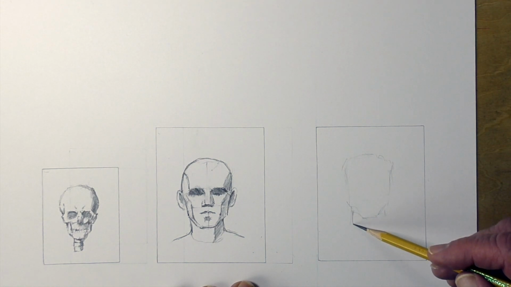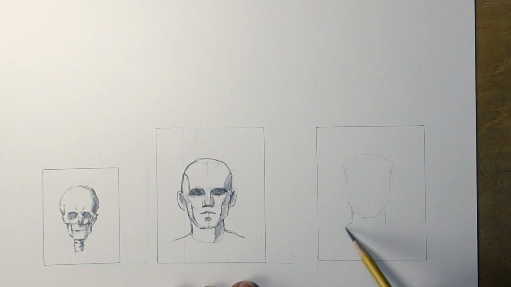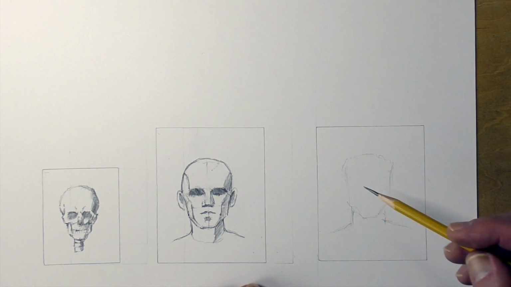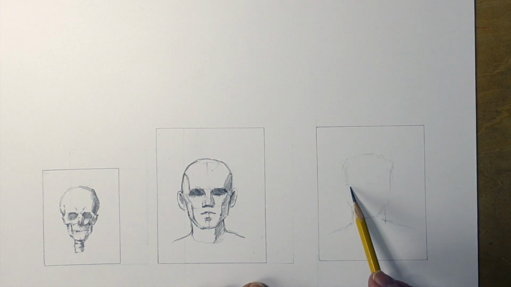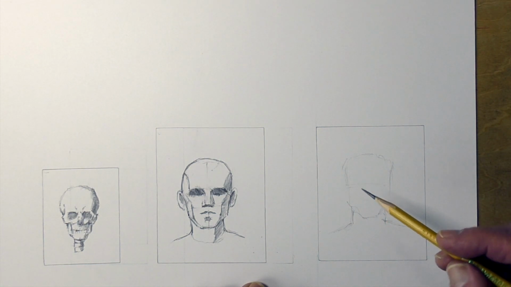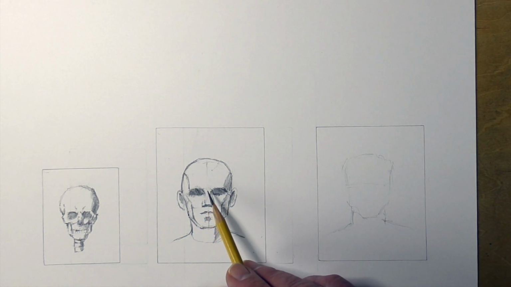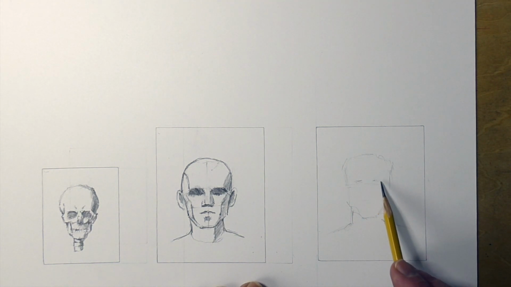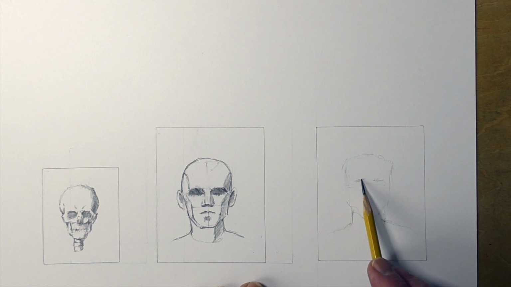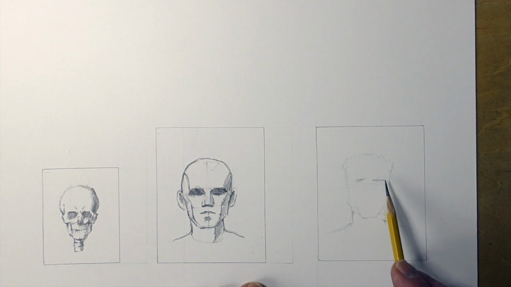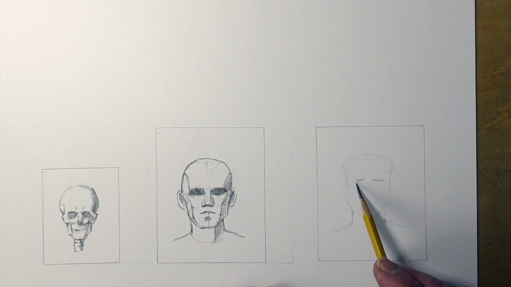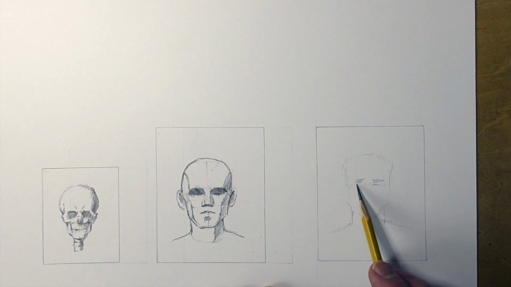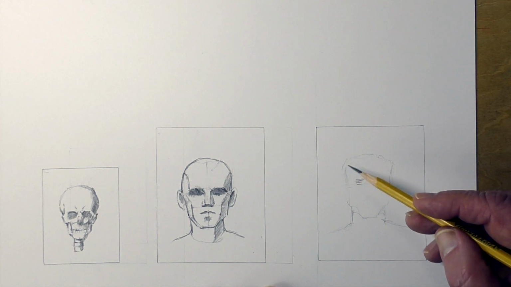As regards proportions, the eyes are about halfway. The brow to the nose to the chin is about the same, and the brow to the hairline. The ears fall basically between the brow, maybe a little bit lower, and around the nose. So those are the basic proportions of the head.